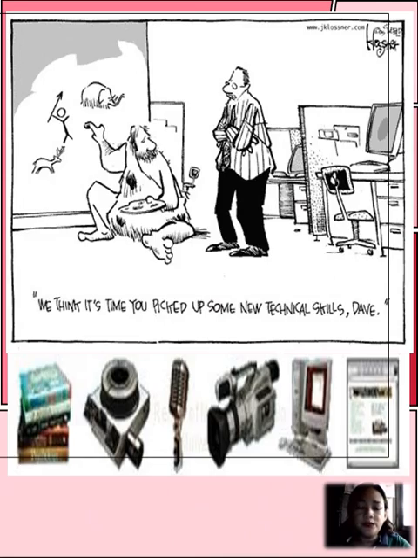What do you see in the picture? So we think it's time you pick up some new technical skills, Dave. So with this picture, it says there that Dave needs to change the gadgets for him to use new things and help him improve and work fast.